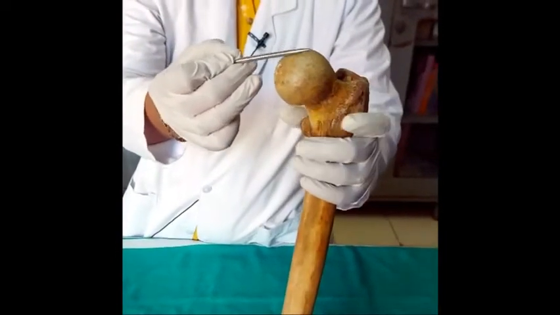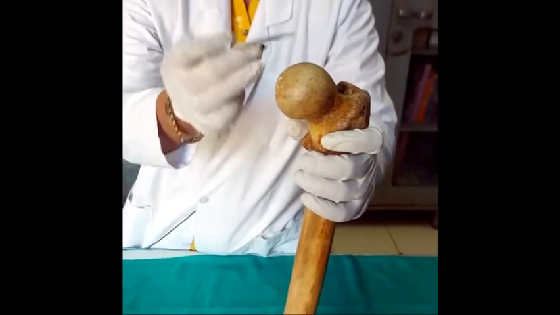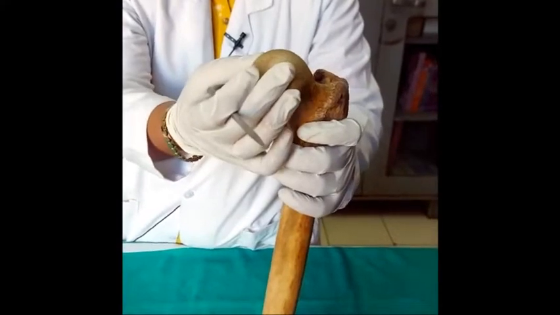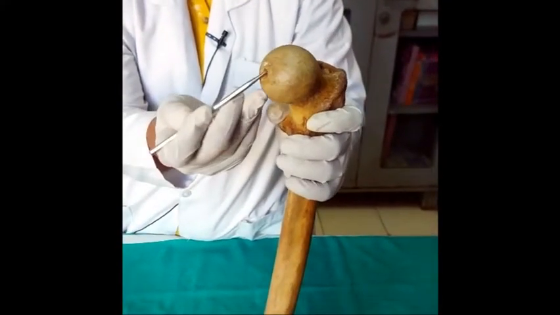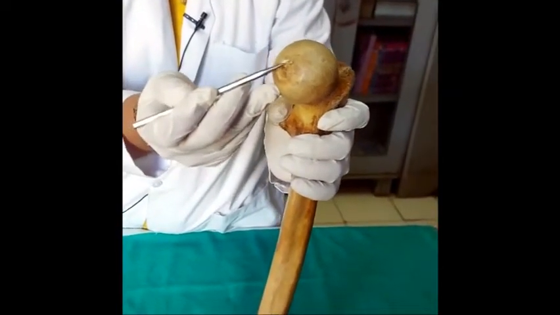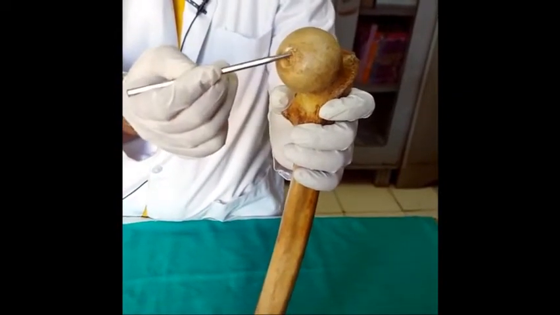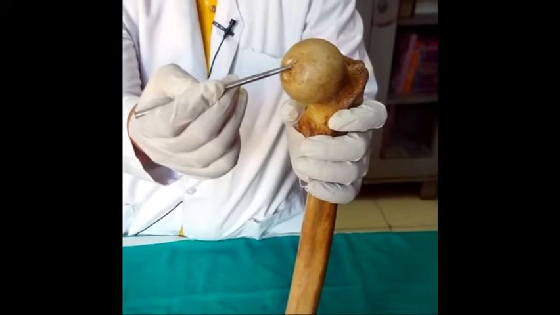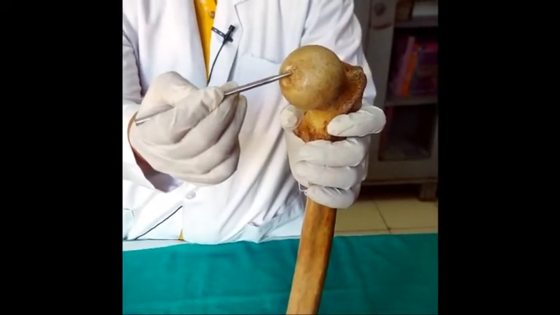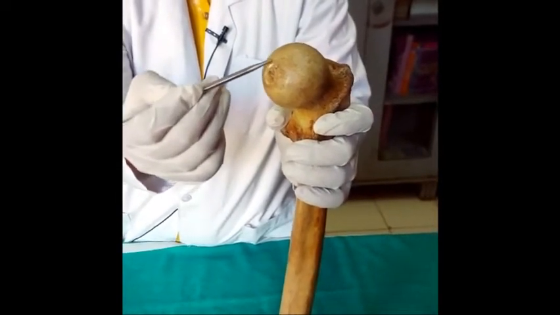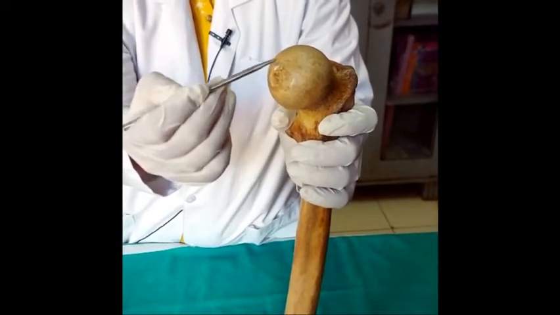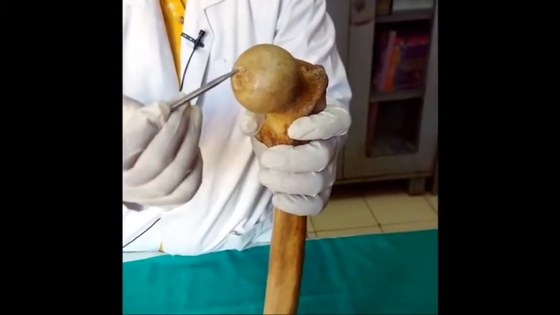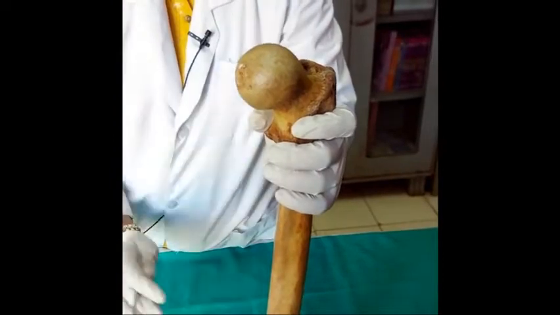In the upper end, the prominent feature is the head, which articulates with the acetabulum to form the hip joint. In the center of the head, we can appreciate a pit which is called the fovea capitis or fovea. Fovea capitis provides attachment to the ligamentum teres femoris, which connects to the acetabulum.